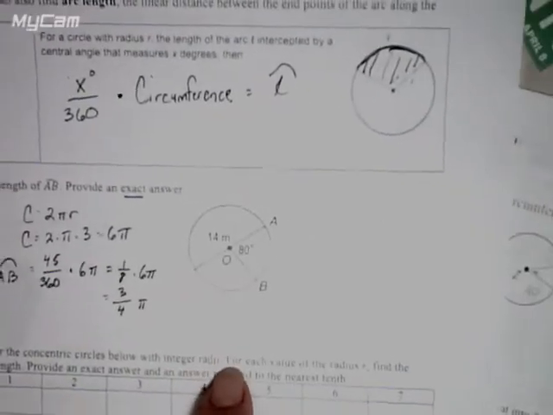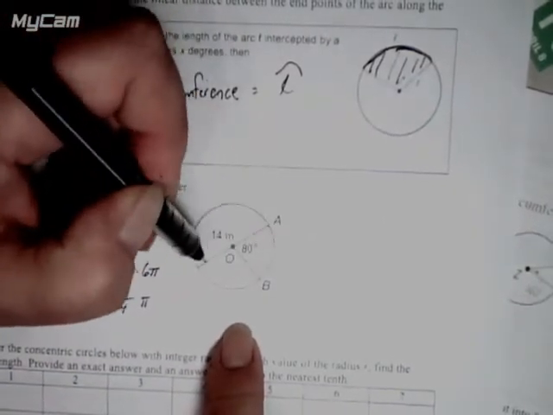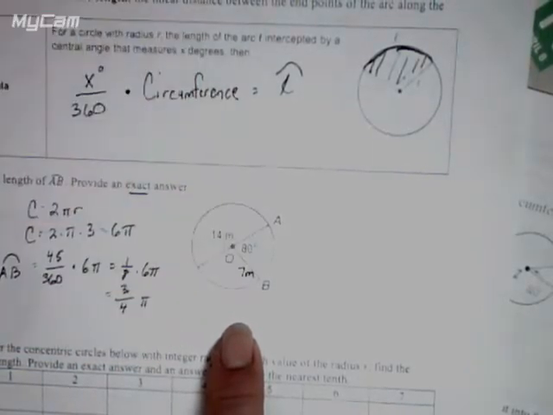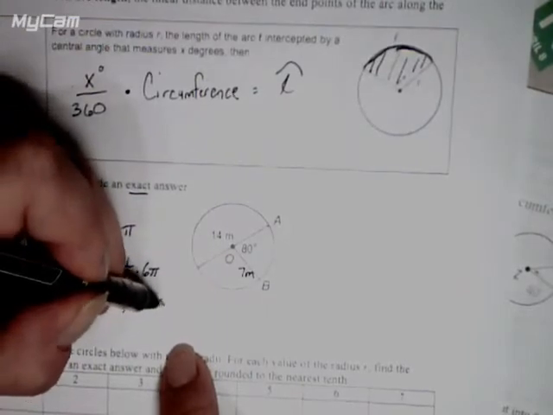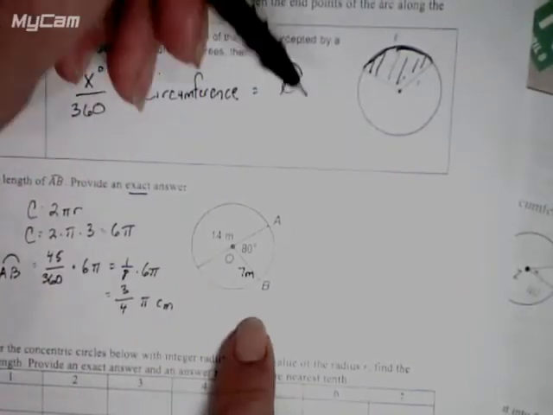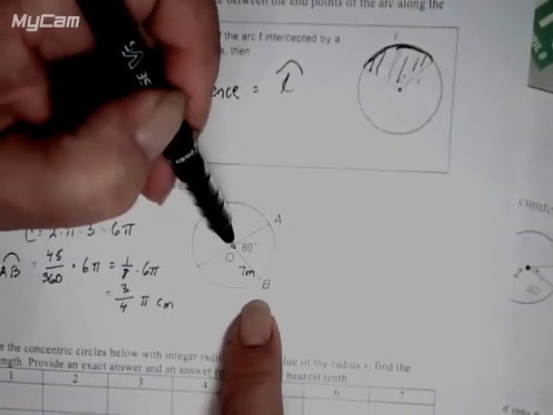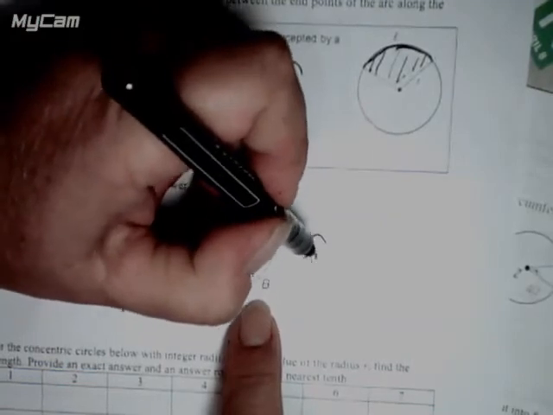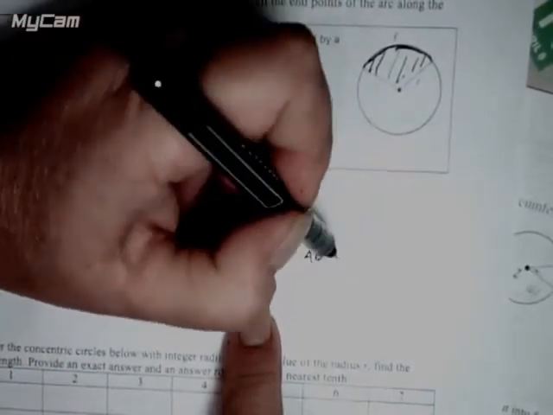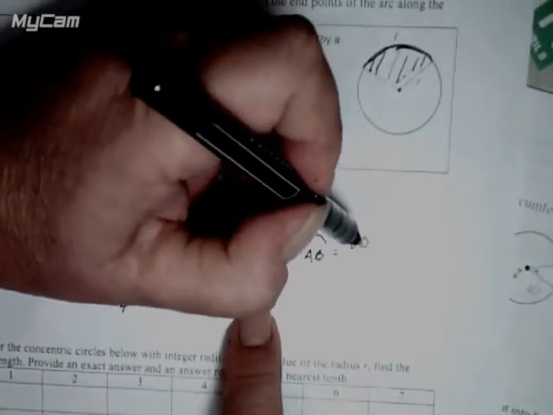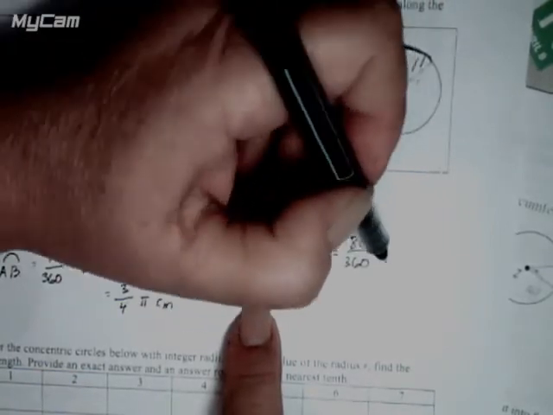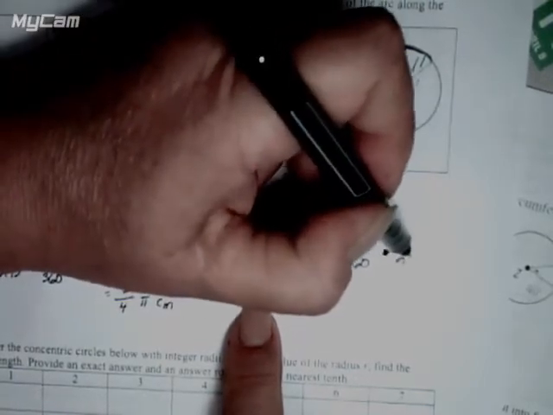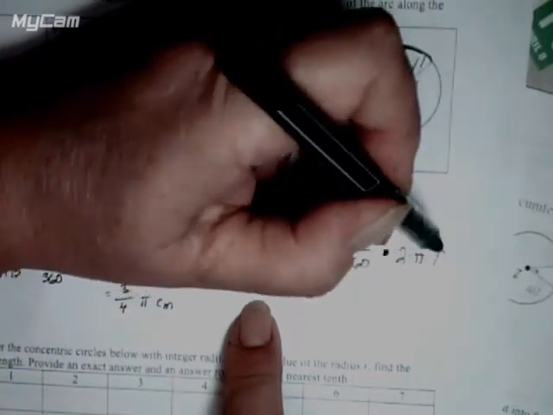Next one. On this one they give us a diameter. We need the radius, so half of that 14 meters is 7 meters. By the way, the one back here was in centimeters. Now, we have 80 degrees. So again, we're going to set it up. Arc AB is equal to the fraction of the circle, 80 over 360, times circumference, which is 2 times pi times 7.